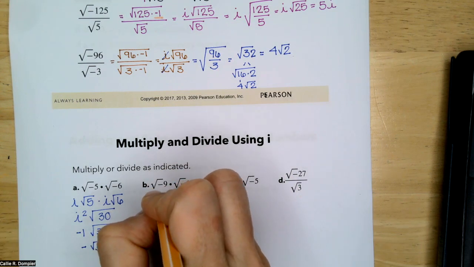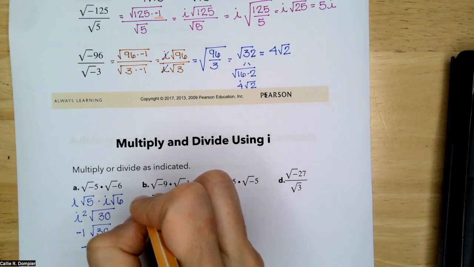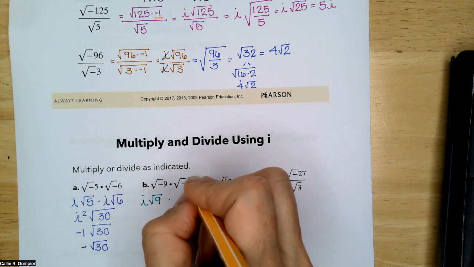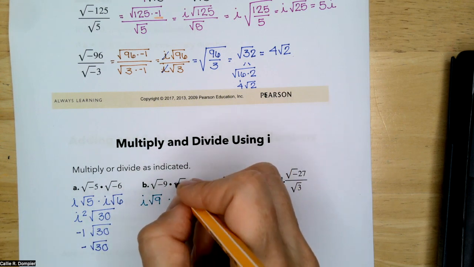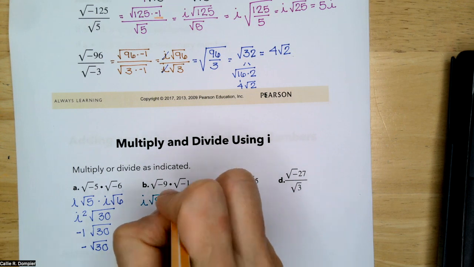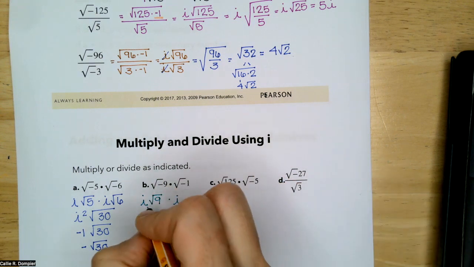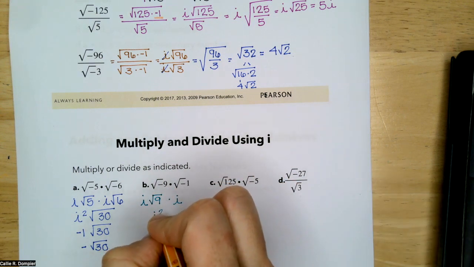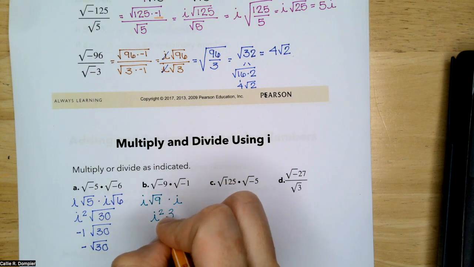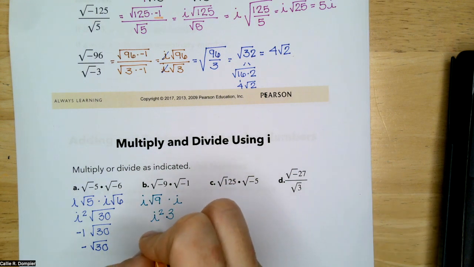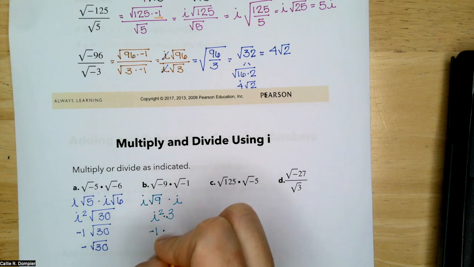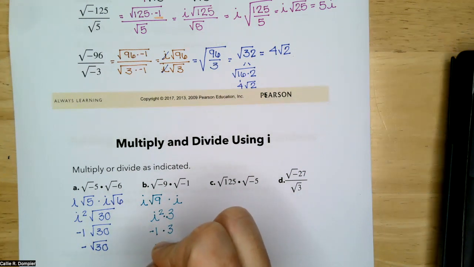The square root of negative 9 becomes i square root of 9, and the square root of negative 1 is just i, right? So I'm just going to automatically change that to i. i times i is i squared. The square root of 9 is 3. i squared becomes a negative 1. Negative 1 times 3 is a negative 3.